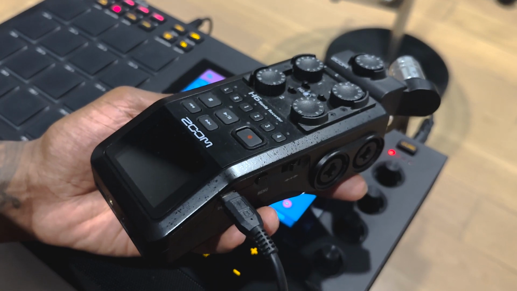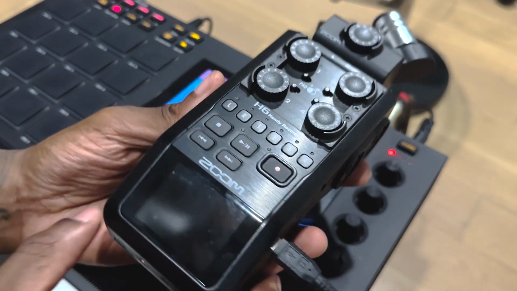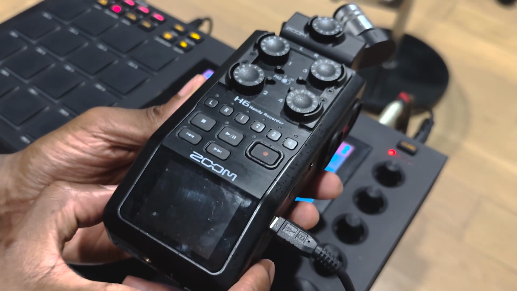If you made it this far in the video, just want to say thank you. And now I'm going to just show you the setup that I use to record Karn. So what I'm using right here is called a Zoom H6. It's just a recorder. All you're going to do is just turn it on.